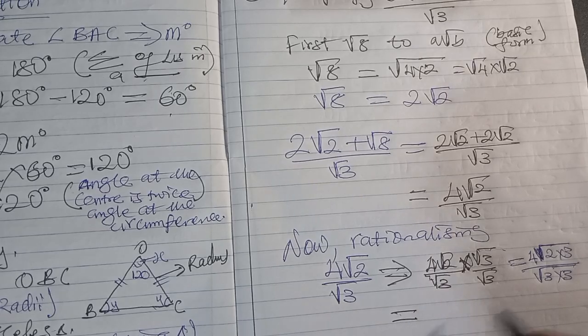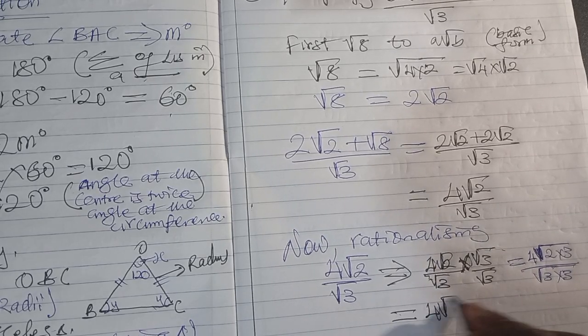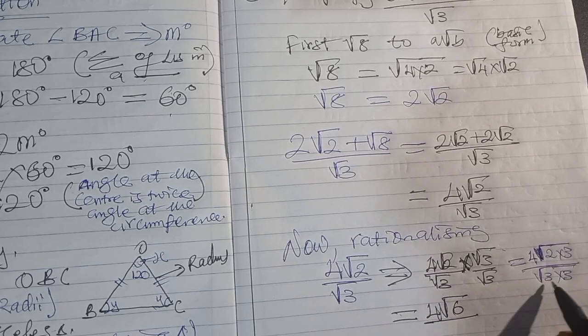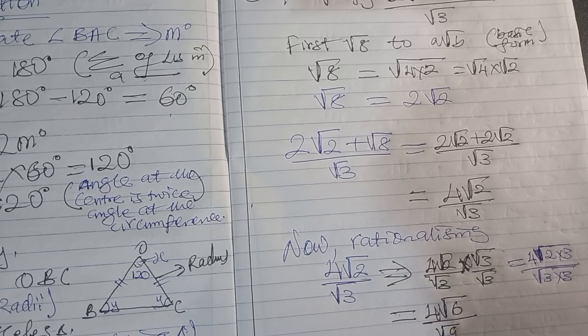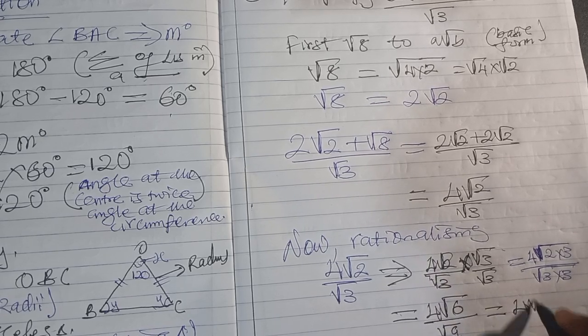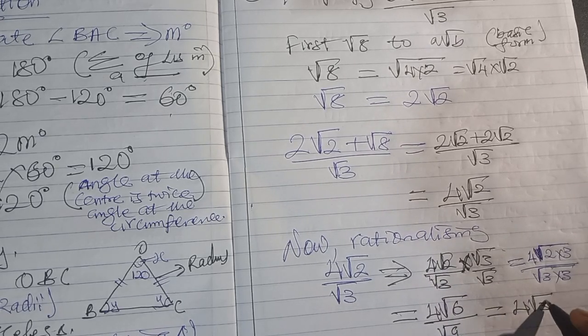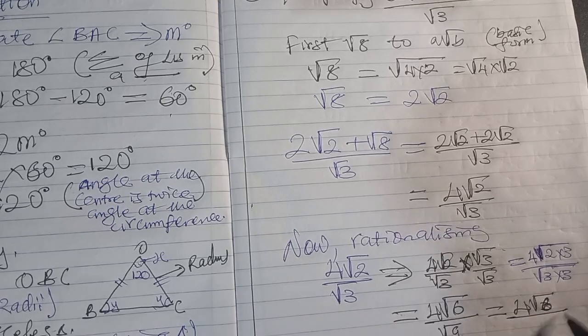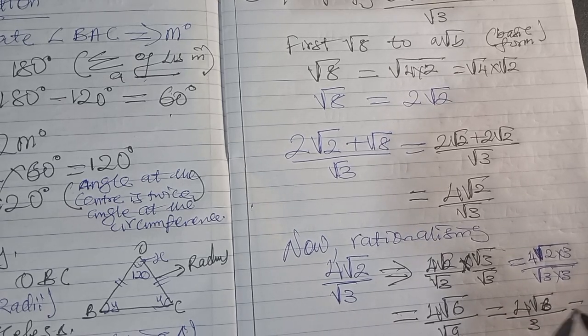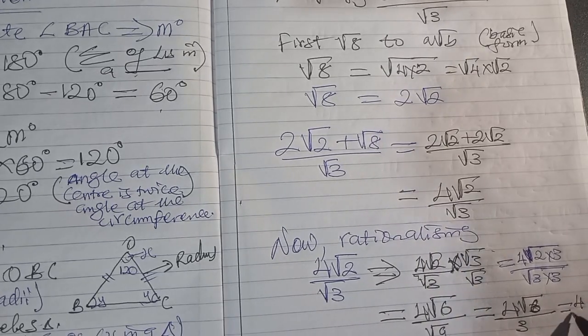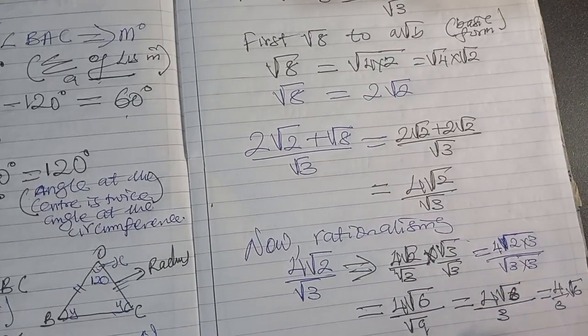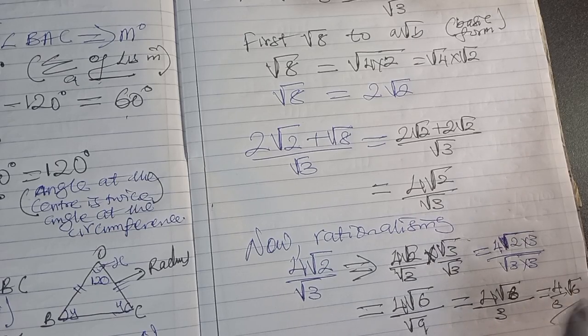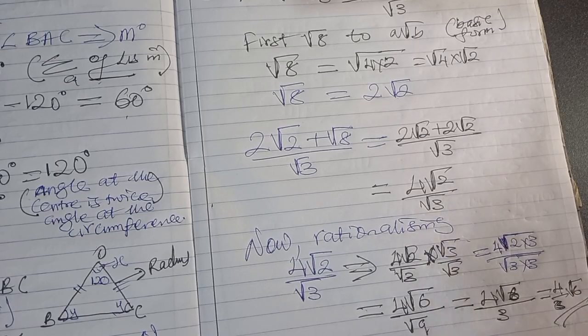This is equal to 4 root 6 divided by root 9, which is same as 3. So we have 4 root 6 divided by 3. We now have 4 over 3 root 6 as the final answer.